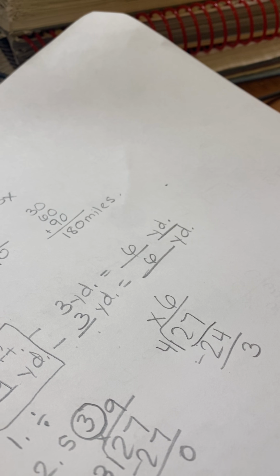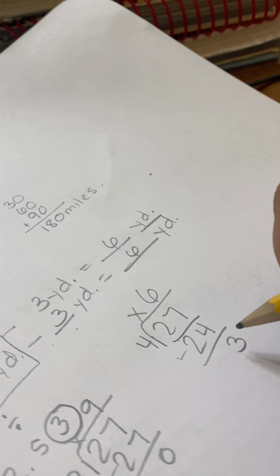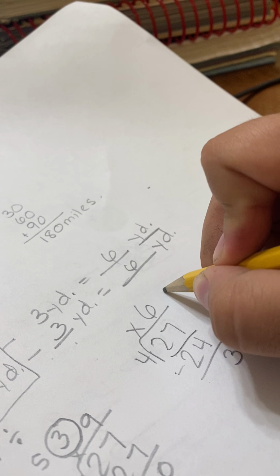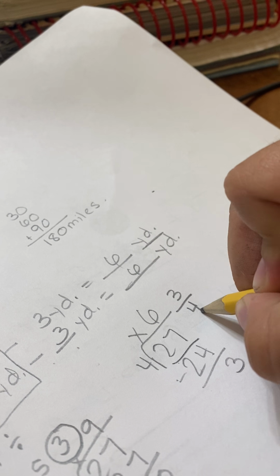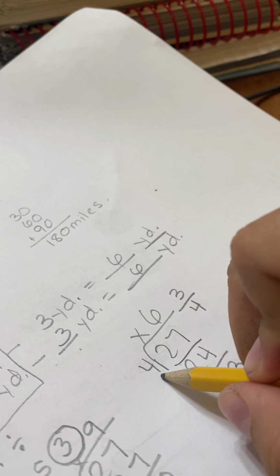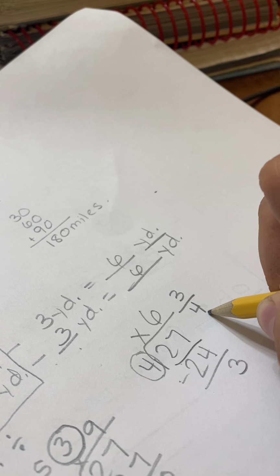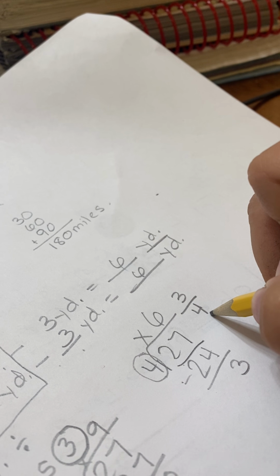It's telling us to write each remainder as a fraction. So my remainder is 3, so I have to bring it up. And I'm going to put a 4 in the bottom because 4 is the number we divided by. Whatever we divide by is going to be our denominator for the fraction.